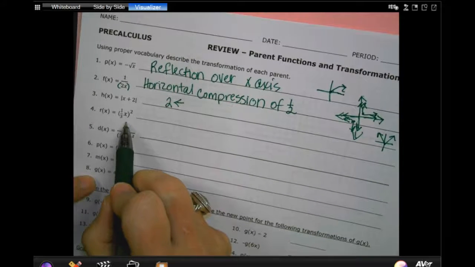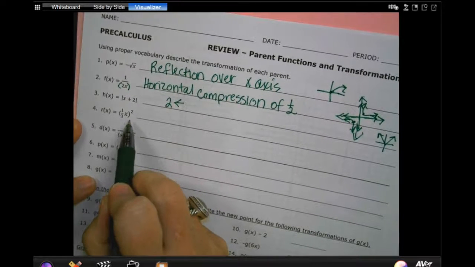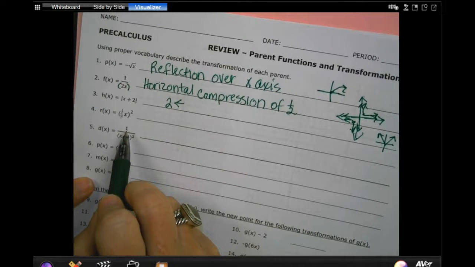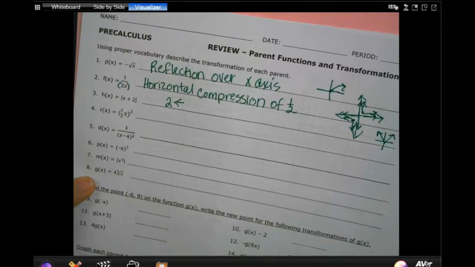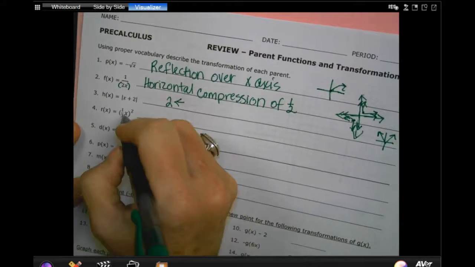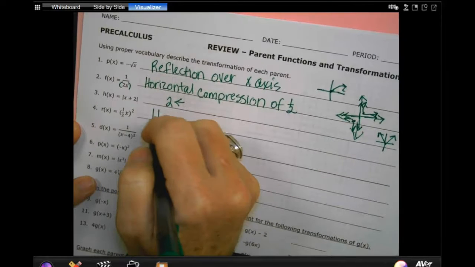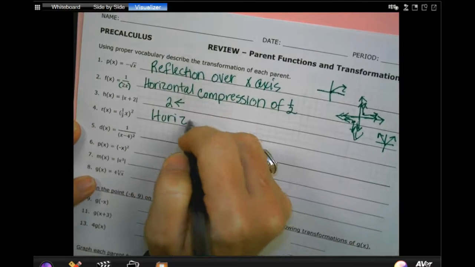So what's the parent function on number 4? It's not the exponential. It's the quadratic. Makes the parabola, right? And the 1/3 is with the x, so this is a horizontal stretch.